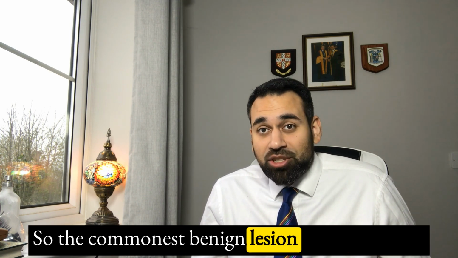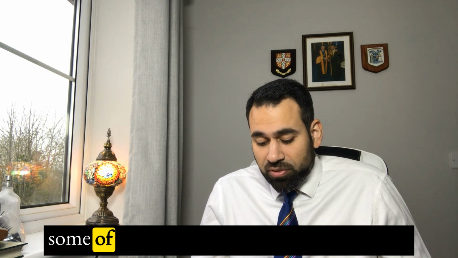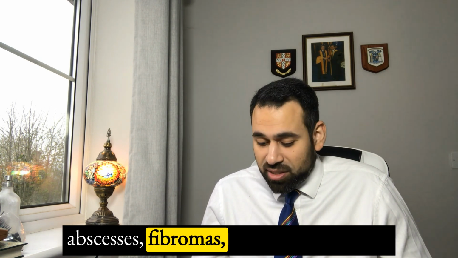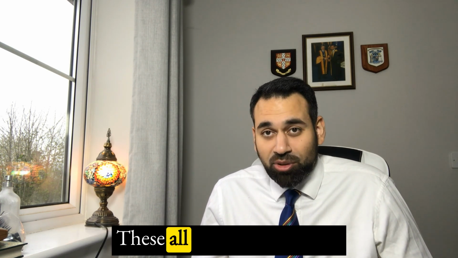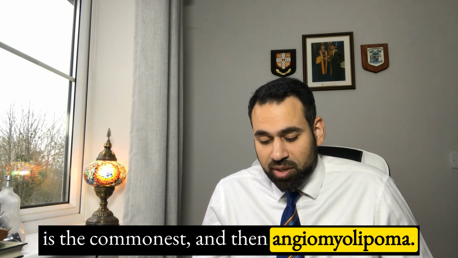So the commonest benign lesion is oncocytoma. Then you've got angiomyolipoma. Then some renal cysts and renal abscesses, fibromas, lipomas, adenomas. These are all benign lesions. The commonest one, always remember, is oncocytoma, and then angiomyolipoma.